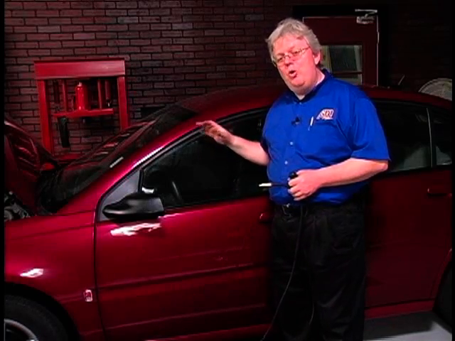We've got a late model Saturn. Customers complaining about a wind noise on the driver's side up around the door area around 35 miles an hour. Now normally that'd be quite a diagnostic challenge. Wind noises and water leaks are really tough on diagnostics. So we're going to use a smoke machine to show you how easy it can be.